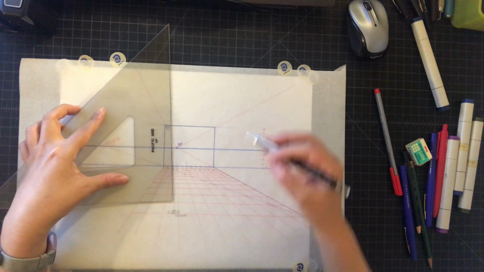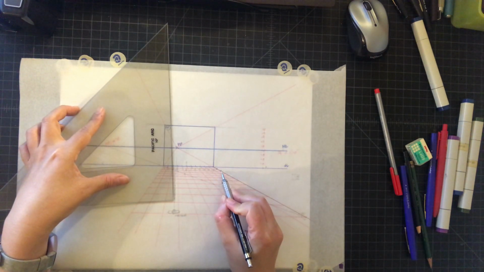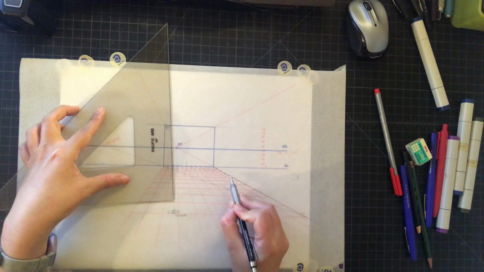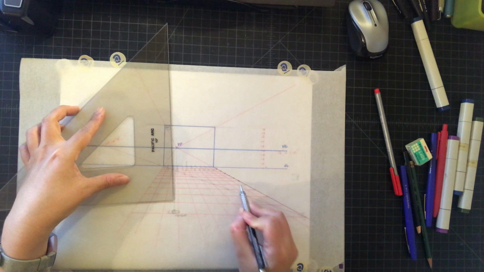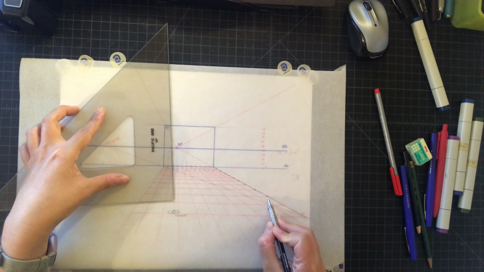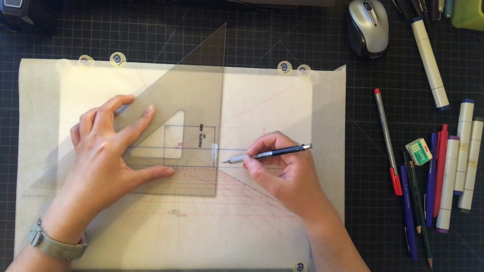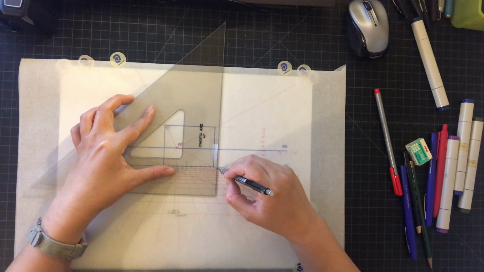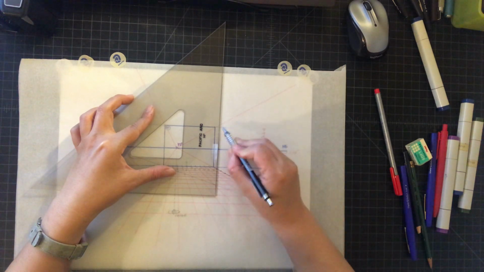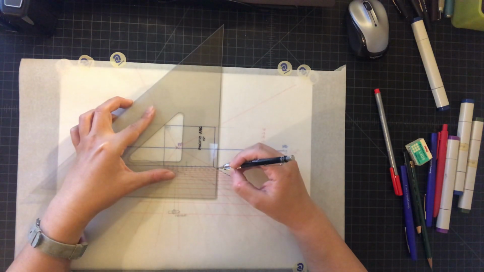And all we've got to do in every point here, we just pull a vertical line to the other lines in the top corner right there.